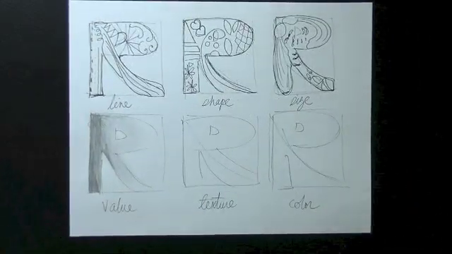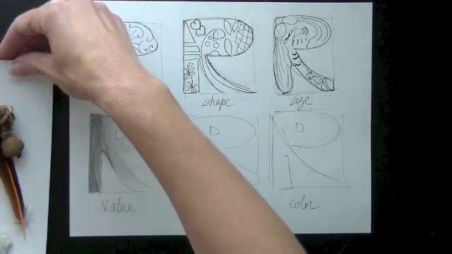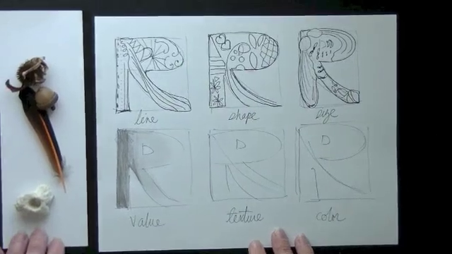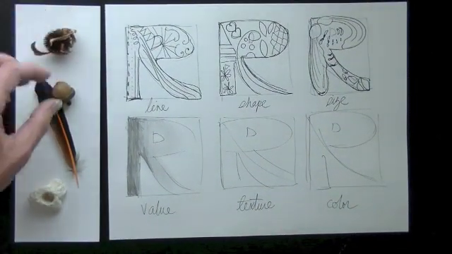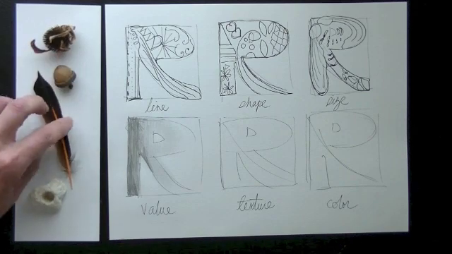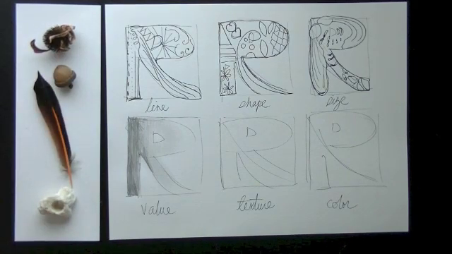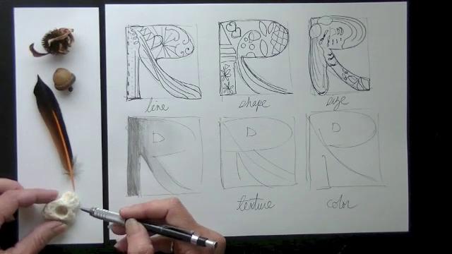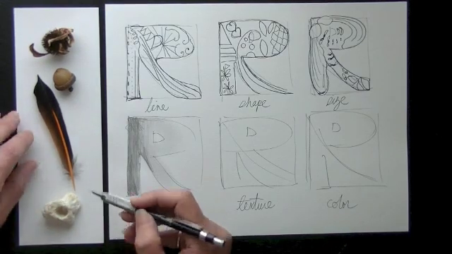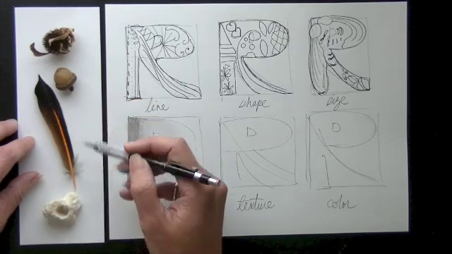Okay, so next up is going to be texture. And texture is one that's super fun. It also is a little tricky, but it gives us a lot of illusion, I guess is what I'm getting at. There is texture in this coral, kind of bumpy and pocky, light and feathery here.